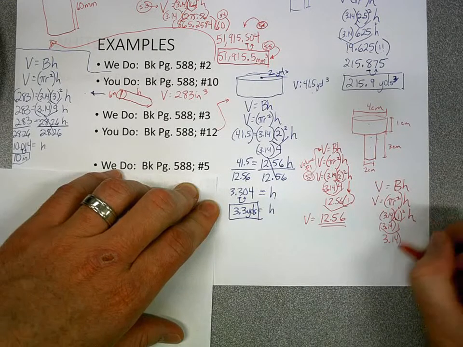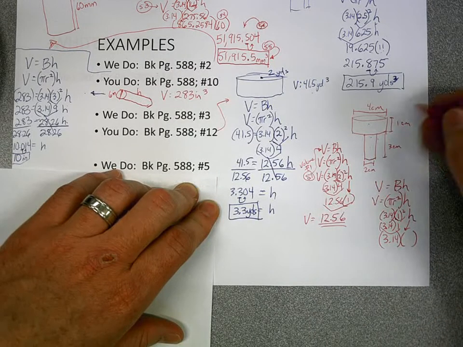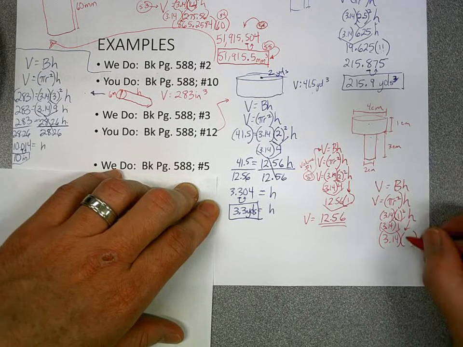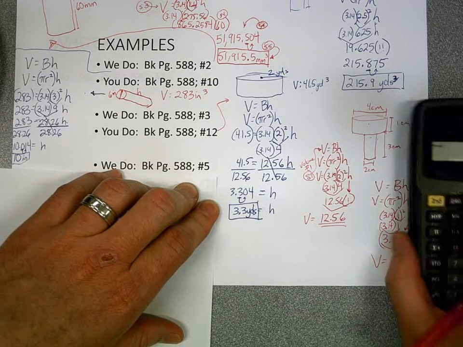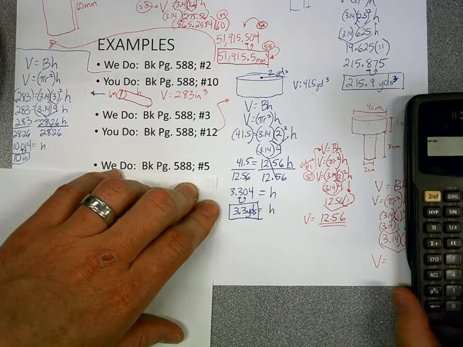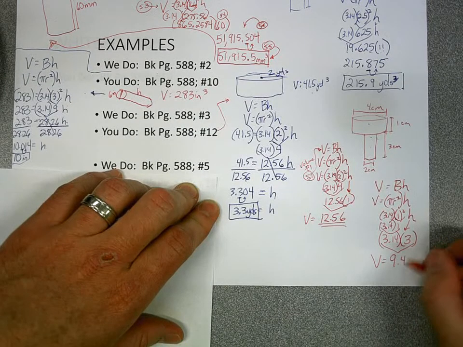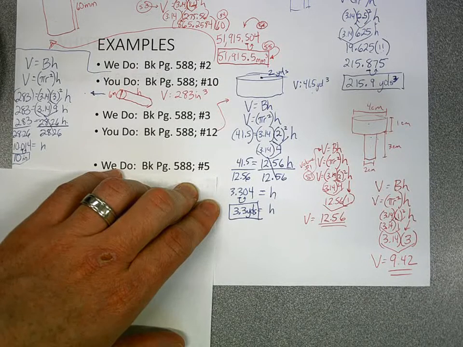Now to find the volume, we have to multiply it with how many layers, like we could say. And in this case, it's 3 centimeters. That's our height. So the volume of that one is 3.14 times 3 equals 9.42. Okay, that's the volume of the bottom section.